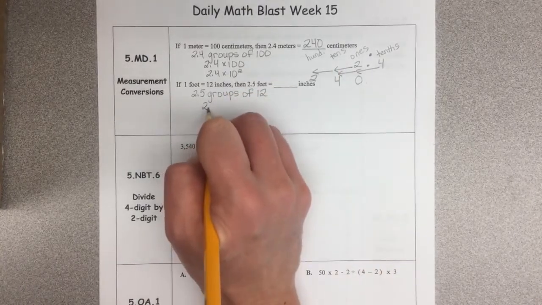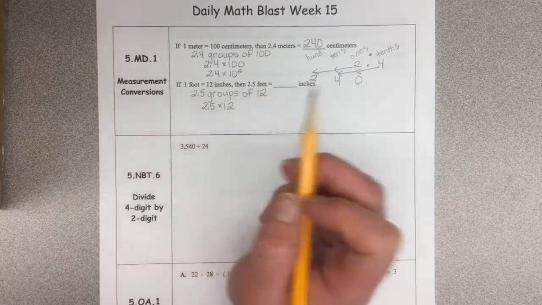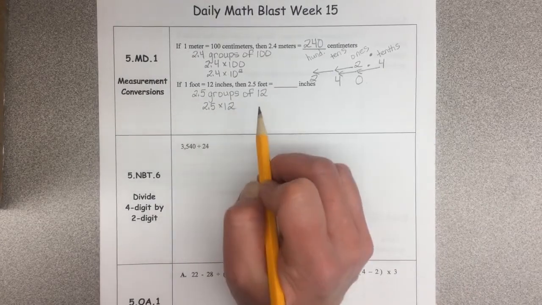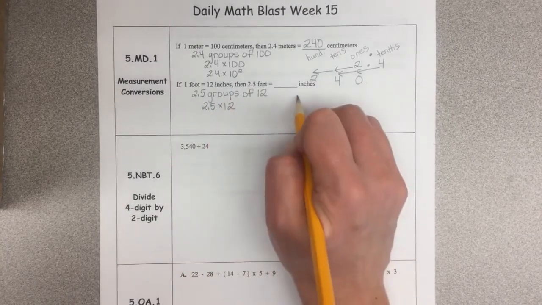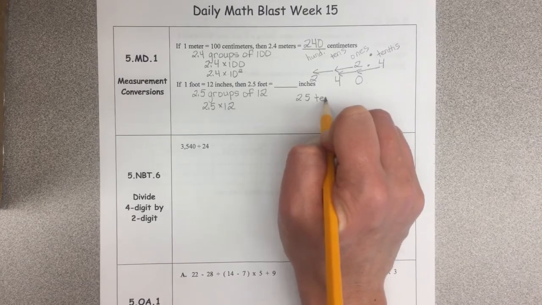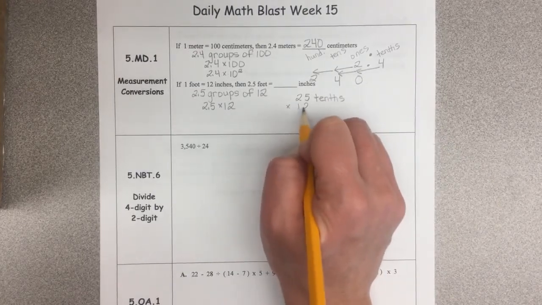And so that's 2 5/10, or 2.5 times 12. Now I'm going to multiply this out using the standard algorithm with unit form. 2 5/10 I know is 25 tenths. And I'm multiplying that by 12.